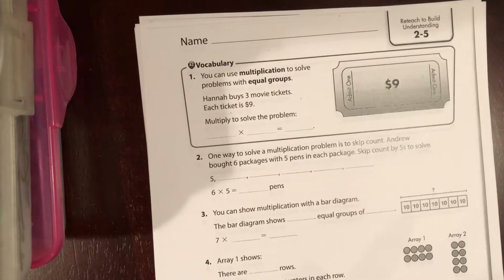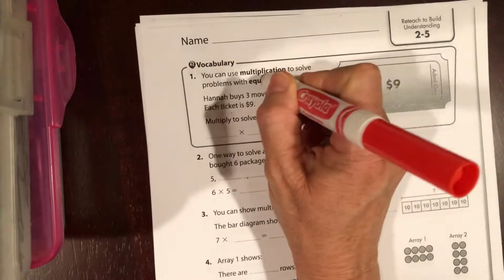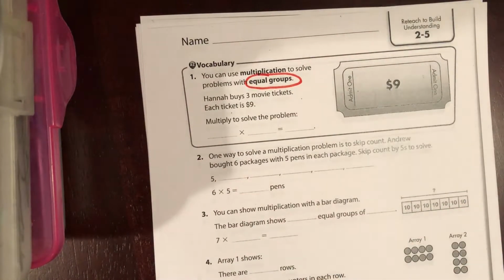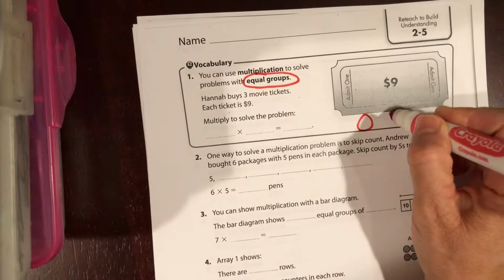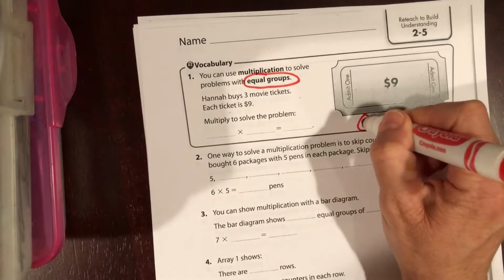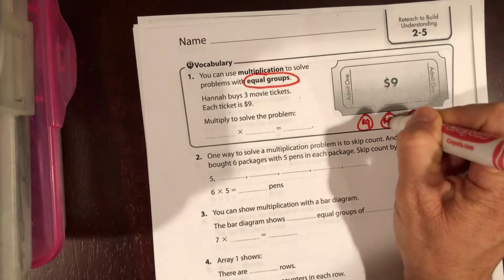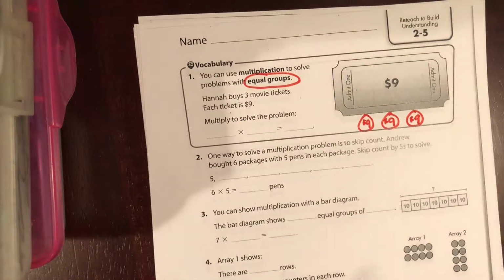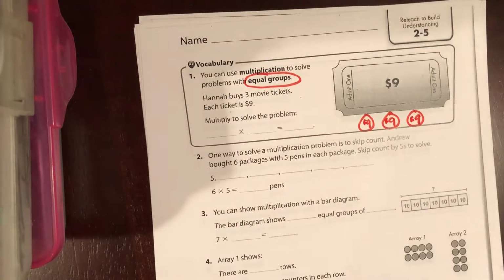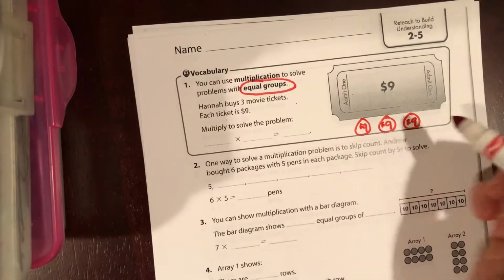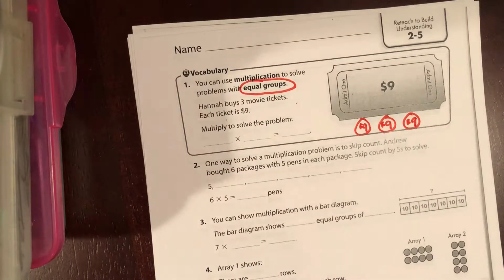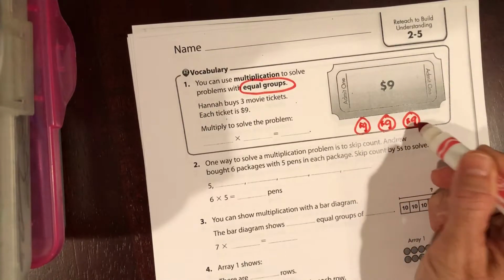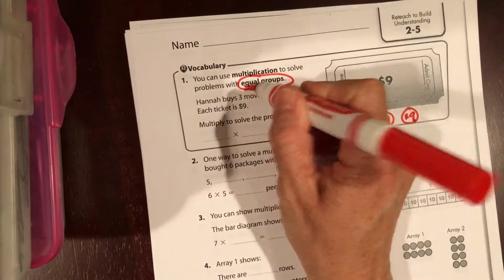You can use multiplication to solve problems with equal groups. So Hannah buys 3 movie tickets. But the key here is equal groups. If she buys movie tickets, we have to ask ourselves, are all the movie tickets the same exact amount? It has to be equal amounts in each group. If you drew 3 movie tickets, and they are each $9, then we have 3 groups of 9 and it works. But if we have a $7, a $9, and an $8, then we have to add them together. We can't multiply. It's only if we're talking about the same amount in each group. That's called an equal group.